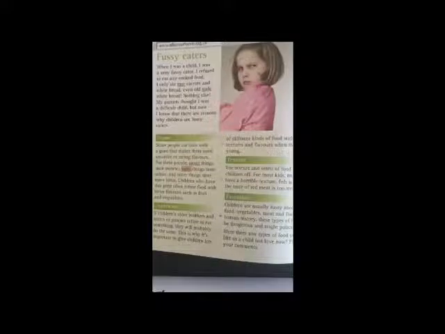Today we'll talk to you about fussy eaters, that means mangiatori schizzinosi. When I was a child I was very fussy too. In fact, I didn't like a lot of kinds of food, including all kinds of vegetables and fruits. But there are several reasons that cause this behavior.